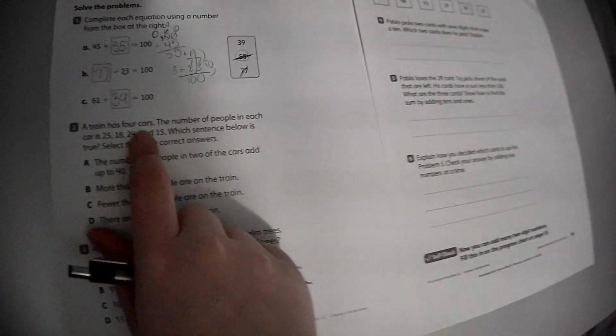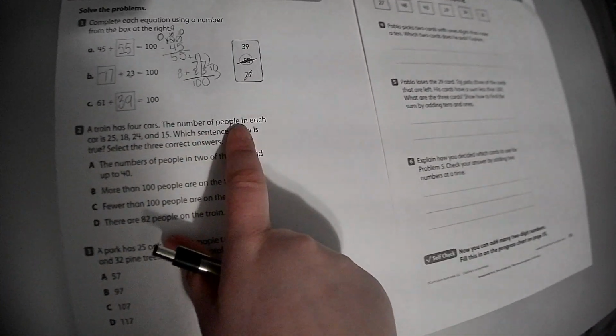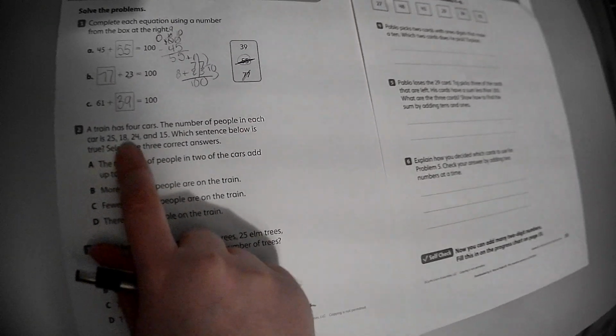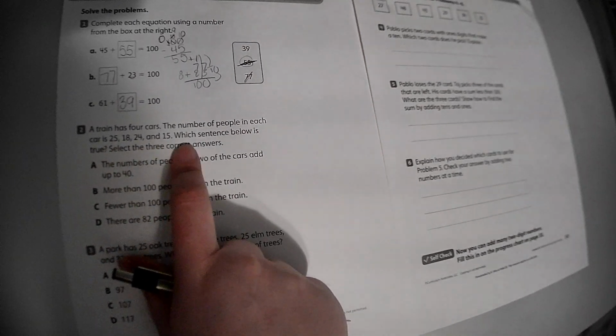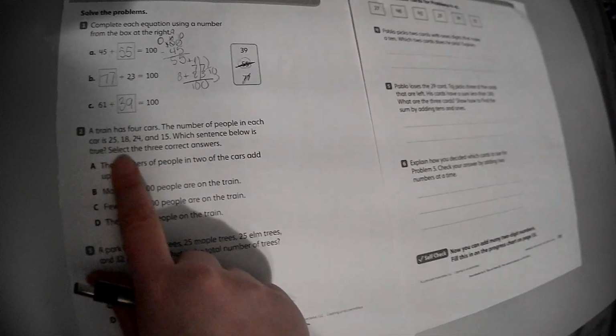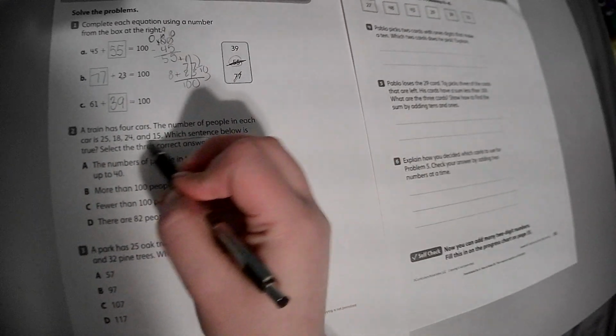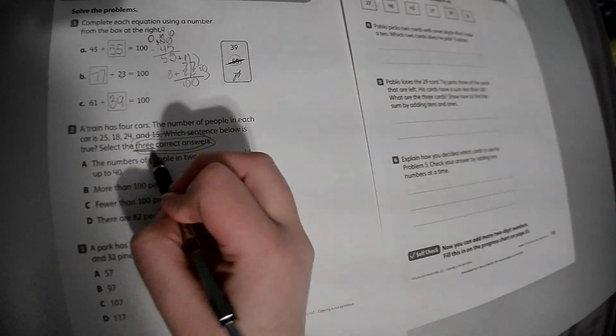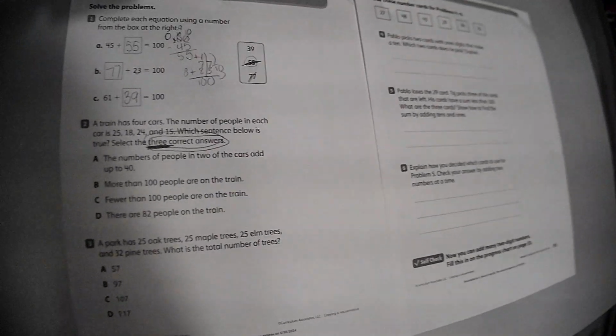Okay. A train has 4 cars. The number of people in each car is 25, 18, 24, and 15. Which sentence below is true? Select the 3 correct answers. Looky here. How many answers do you have to circle? You are going to circle 3. 3 of them are right.